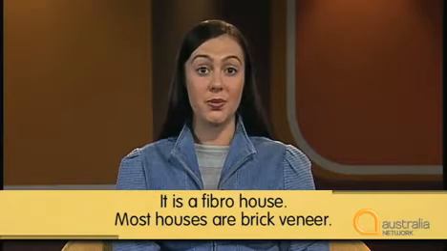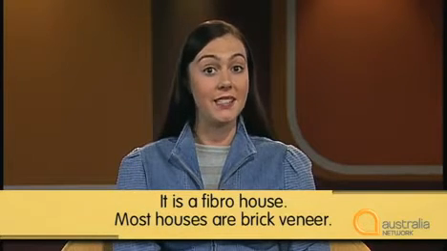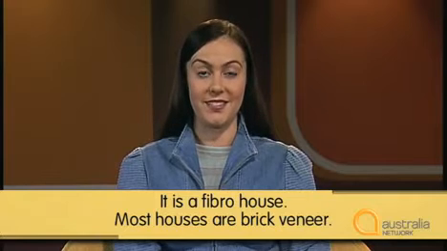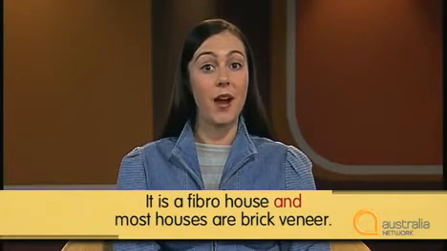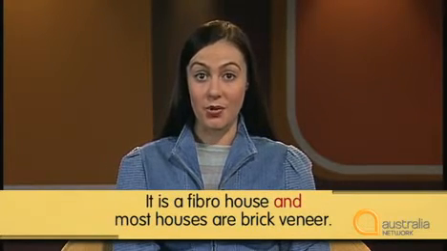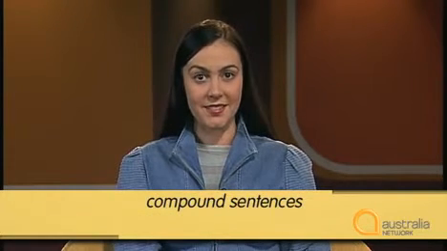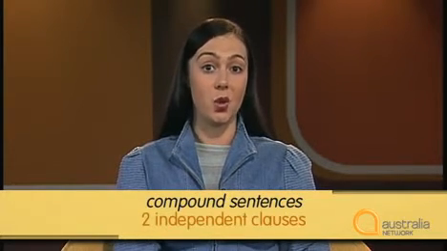It's a fibro house and most houses are brick veneer. It is a fibro house. Most houses are brick veneer. These are 2 simple sentences. They can be linked together to form a longer sentence called a compound sentence. It is a fibro house and most houses are brick veneer. Compound sentences have 2 independent clauses, 2 clauses that can be separate sentences.